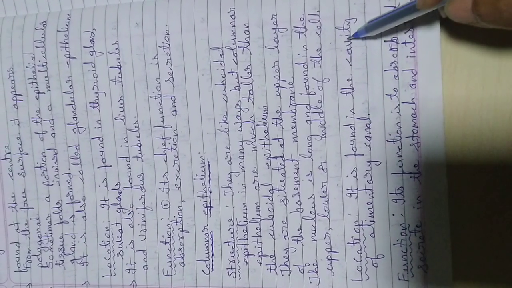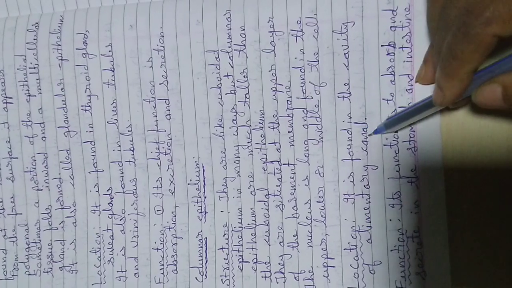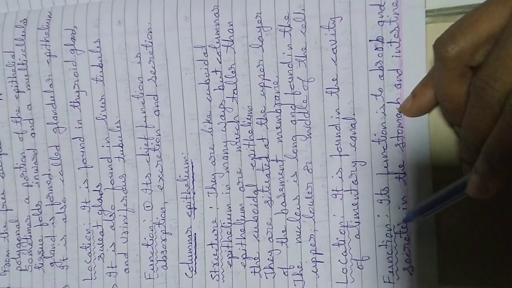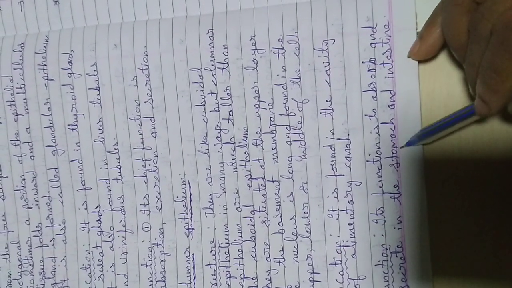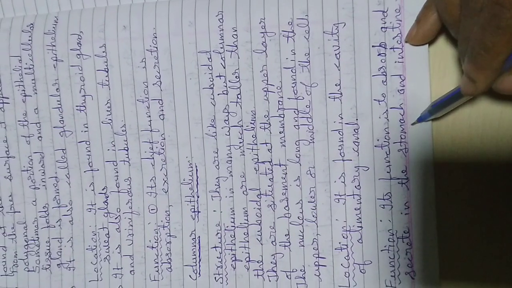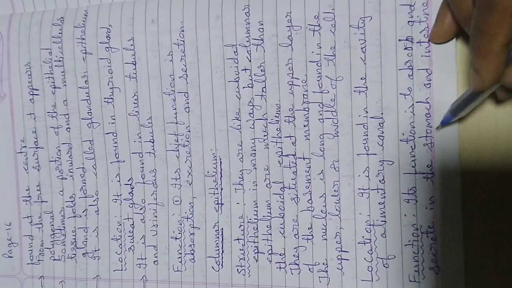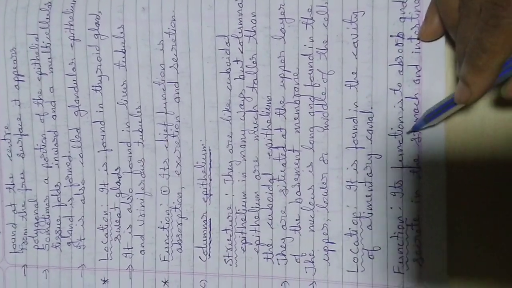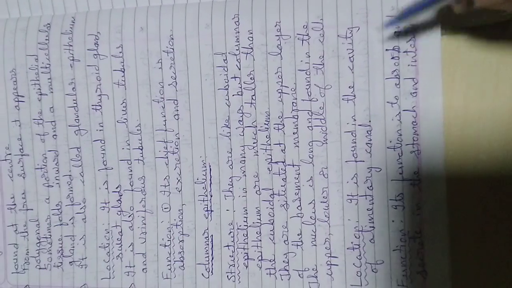Location: it is found in the cavity of the alimentary canal, that is the digestive tract. Alimentary canal means digestive tract. Then function: its function is to absorb and secrete in the stomach and intestine. As it is present in the alimentary canal, it absorbs the food in the intestine or it secretes substances in the canal. So its function is absorption and secretion in the alimentary canal.